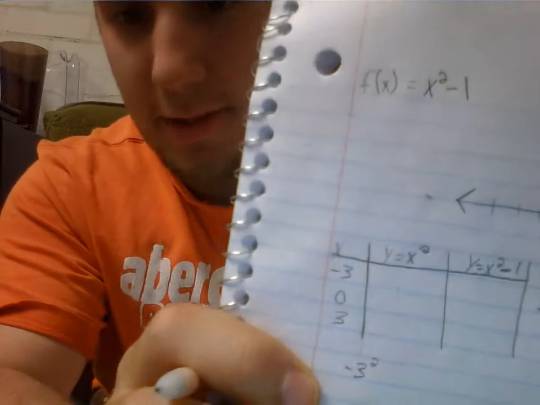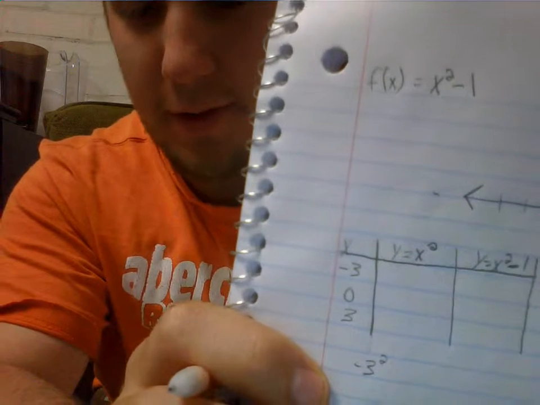First, you take negative 3 squared for the first point on the table, which would equal 9.